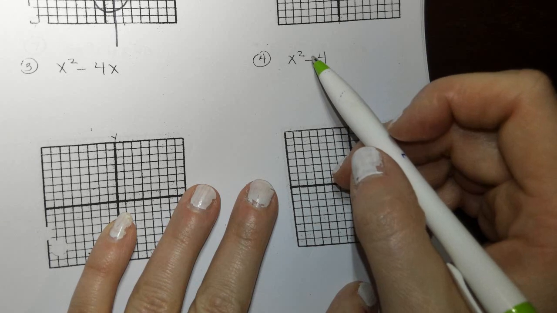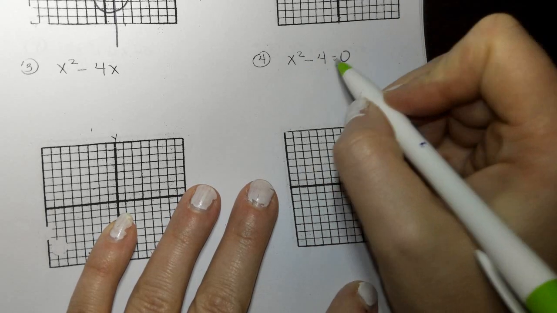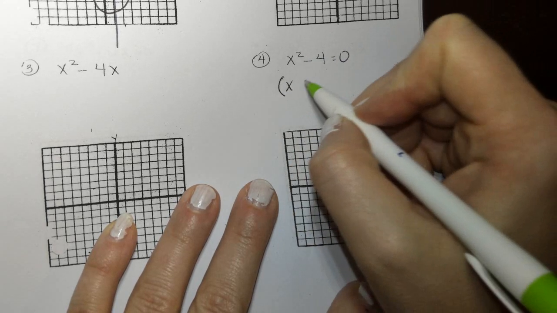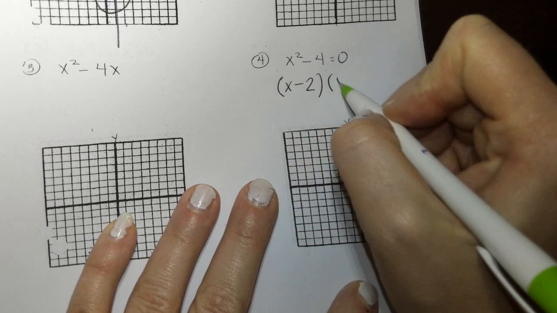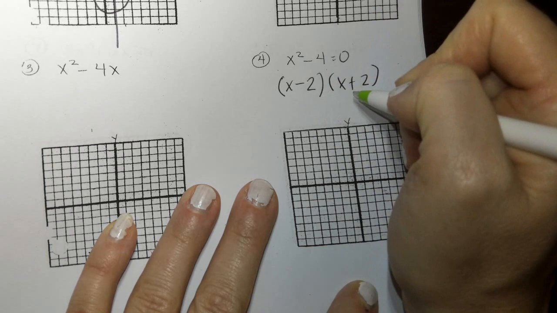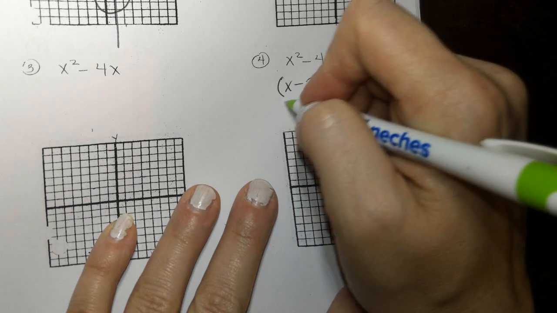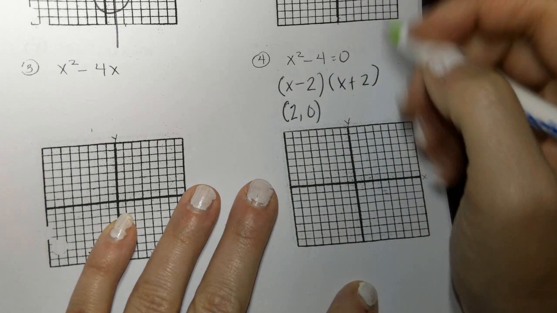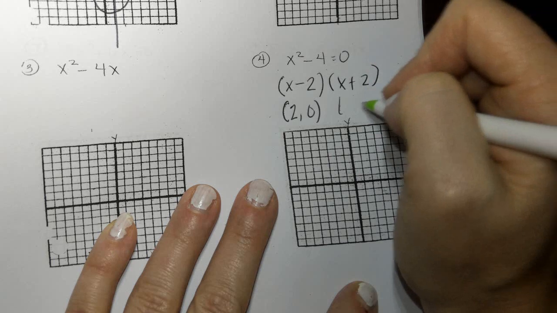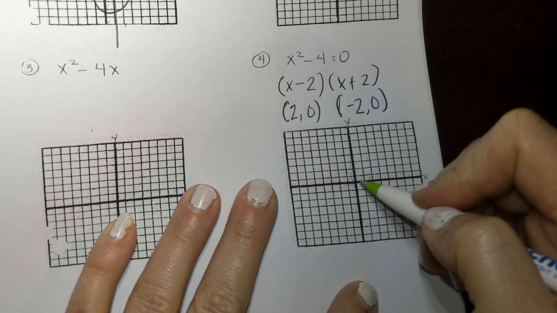Okay, so number 1 is to solve the quadratic by setting it equal to 0. Factor it. This is a difference of squares. So we have x minus 2, x plus 2, and we can set those equal to 0, separate and solve it. So we're going to end up with one that is 2, 0, and then one that is negative 2, 0.